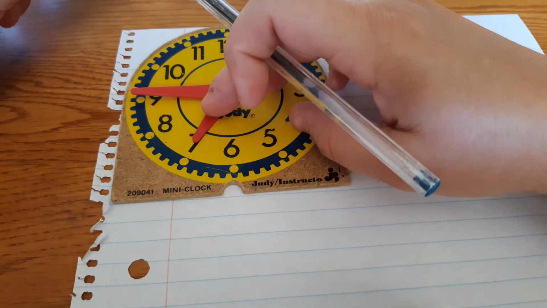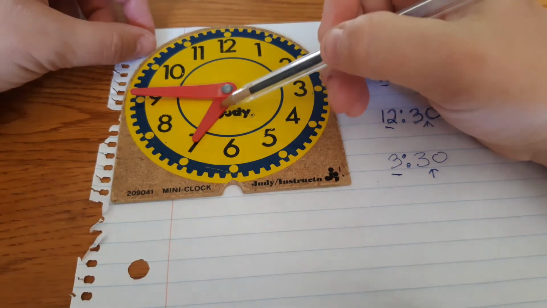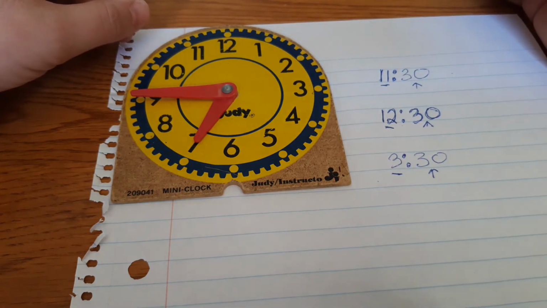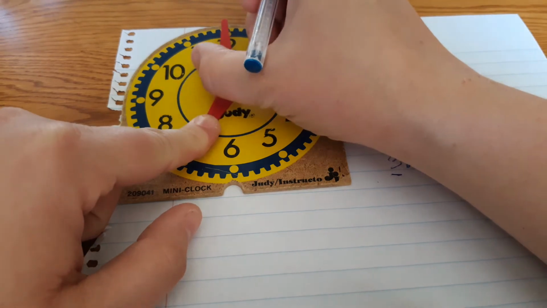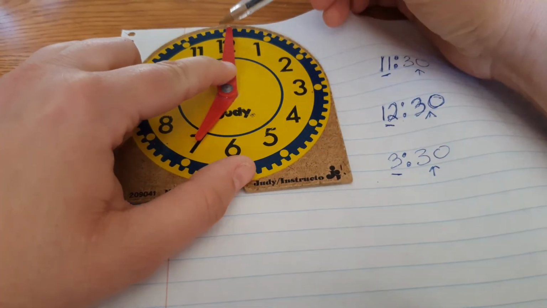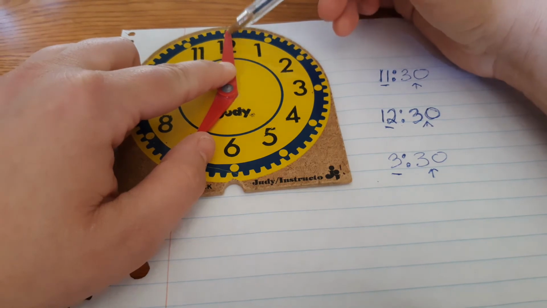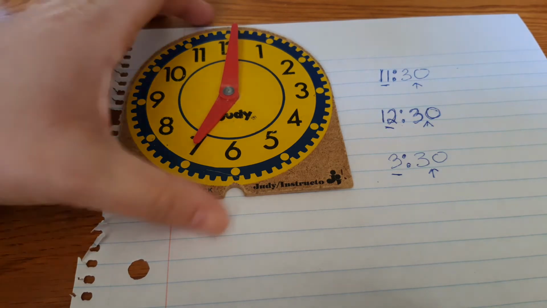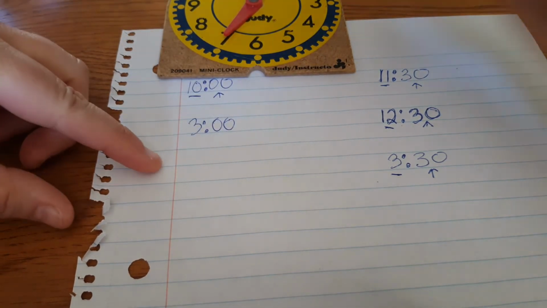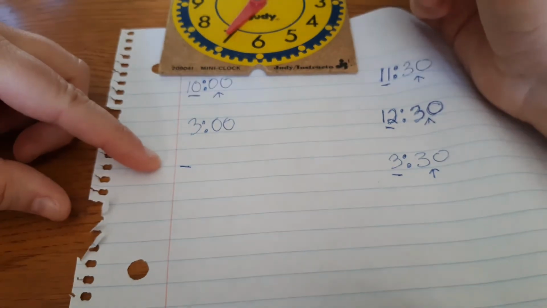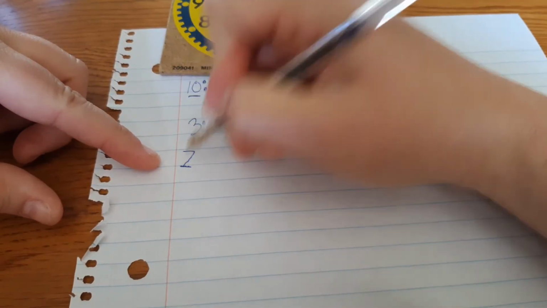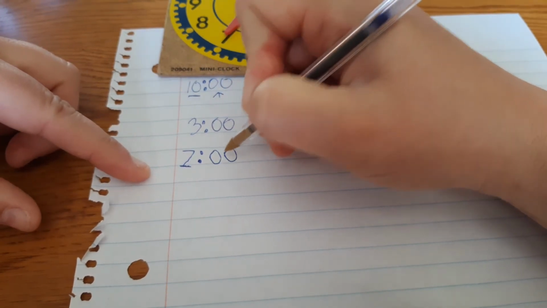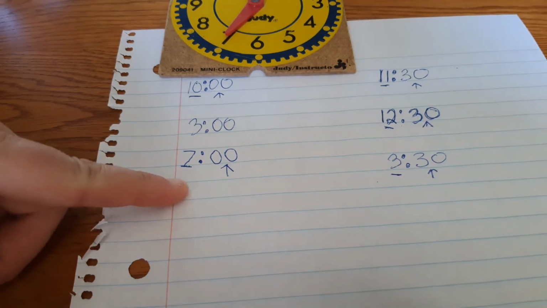You're right. For 7 o'clock, the short hour hand is going to be on the 7. Where's the minute hand going to be? I hope you said it would be on the 0. On the 0. There you go. 7 o'clock. How do we write 7 o'clock? Well, we're going to start here with our hour. 7. We have our dots, and then we're going to have the 2 zeros for o'clock. 7 o'clock.